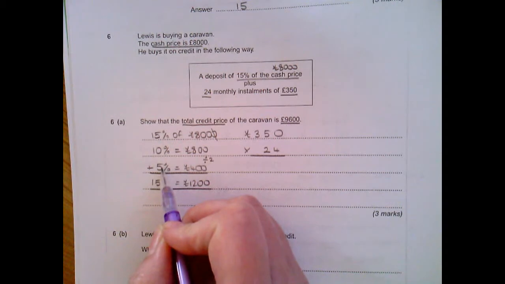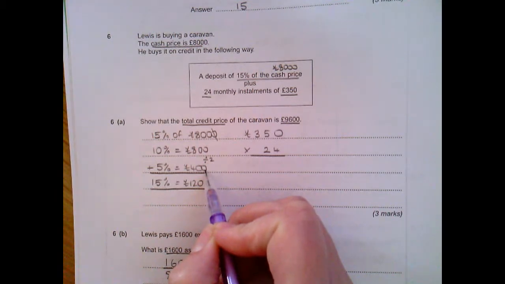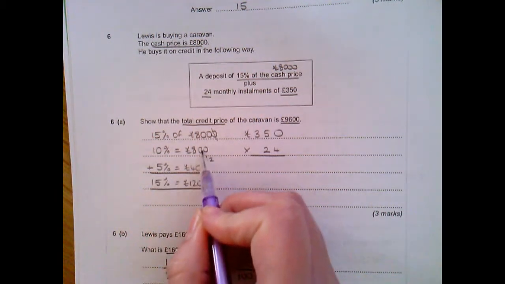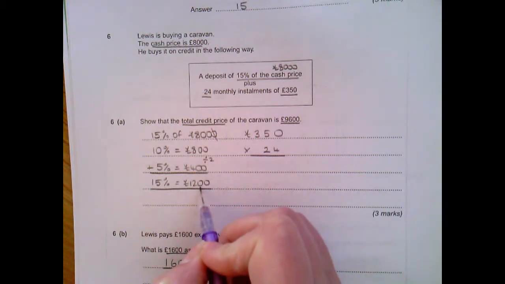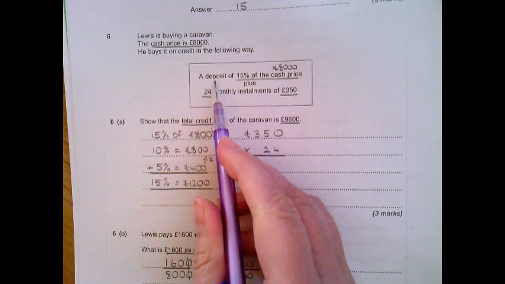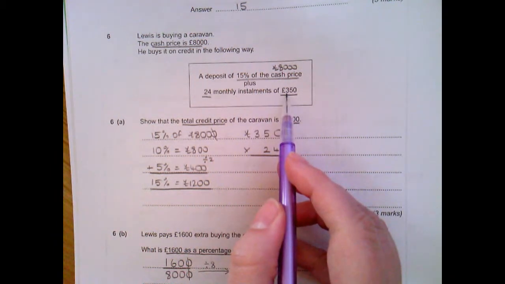To go from 10% to 5%, you half it, because 5 is half of 10, so half the 800 to get 400. And then 15% comes from adding those two together. So add the 800 and the 400 together will get you 1200. So that's the 15% that he pays at the start. That's his deposit. And then after that, there's 24 monthly payments of £350.